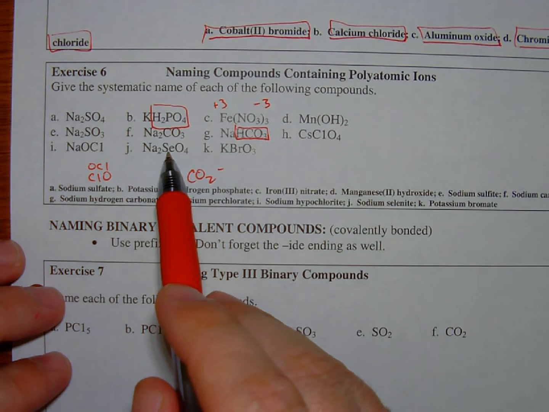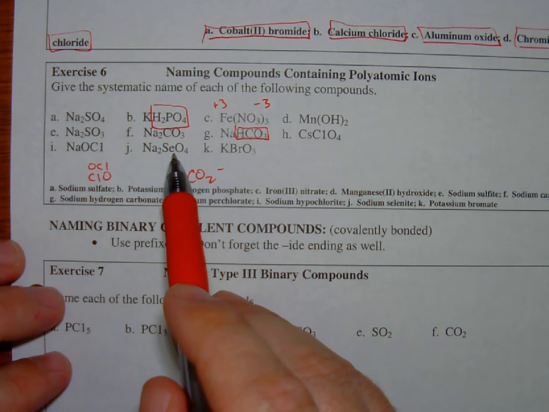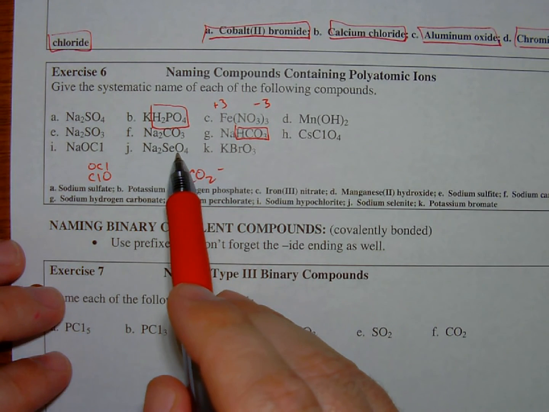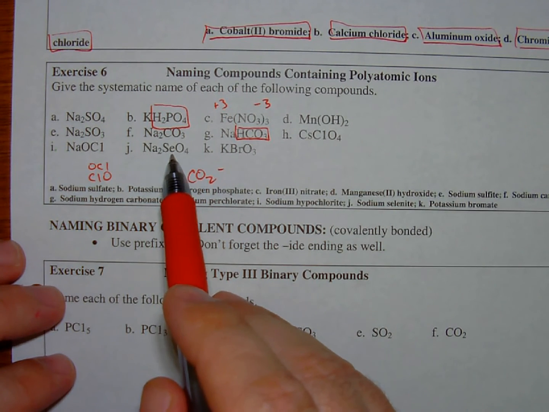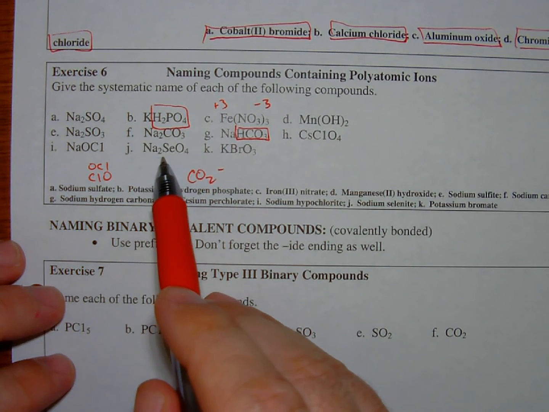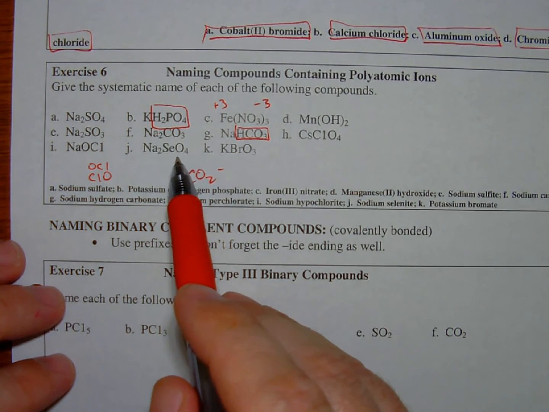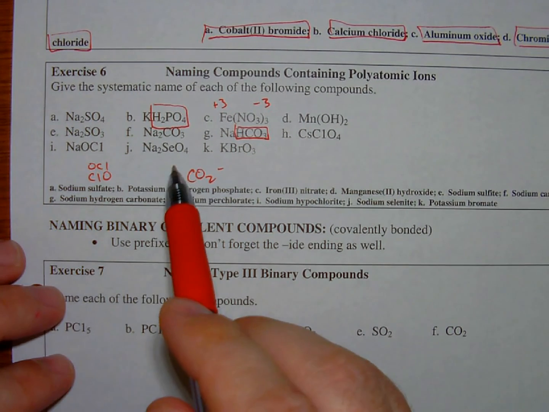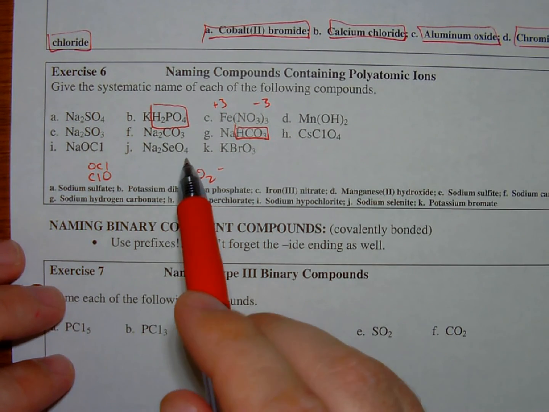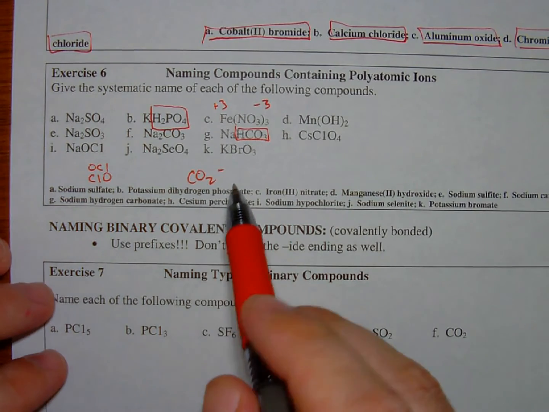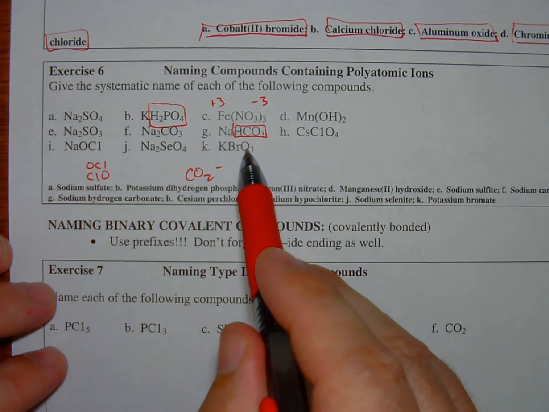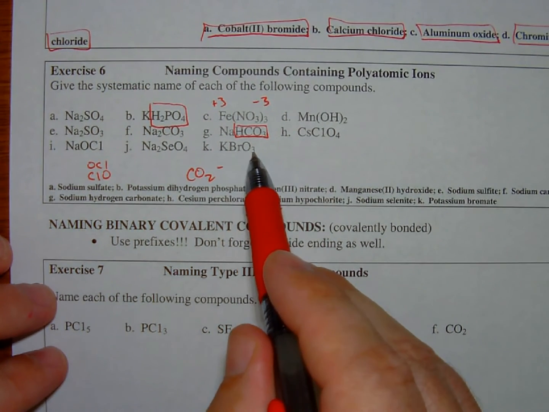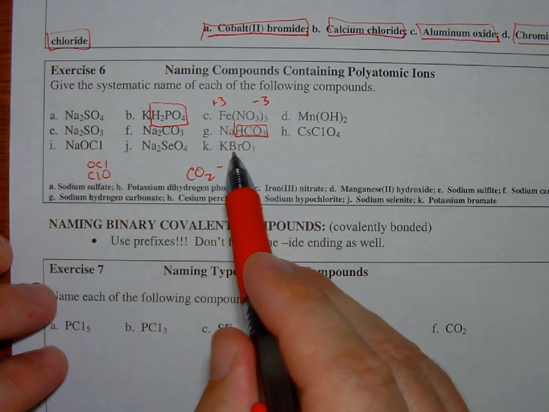And then we have selenium, right? And selenium forms a couple different polyatomic ions. It turns out that there actually is a polyatomic ion of selenium that has more oxygens than this. So this would be sodium selenite, right? Because selenate would actually have more oxygens than this. So this is selenite. And then lastly, we have bromate. That's bromine. It's the oxyanion of bromine. So bromate. And then potassium bromate.